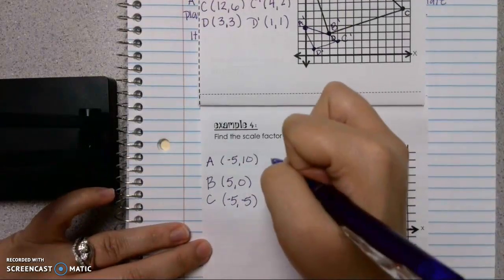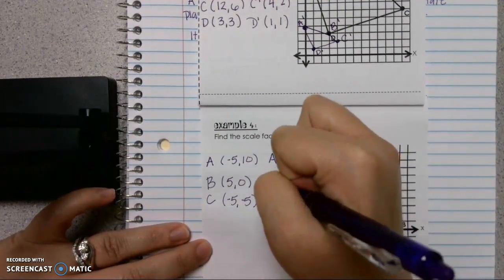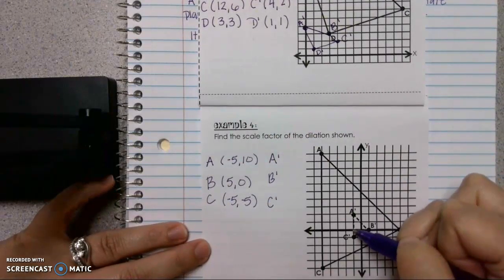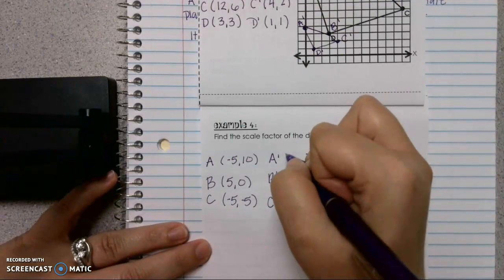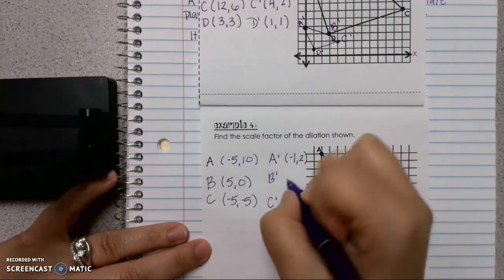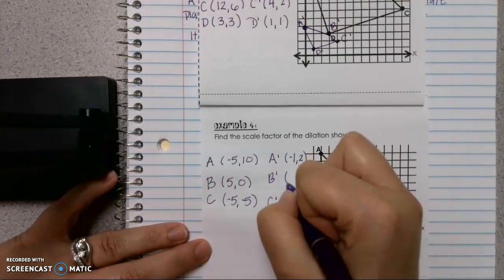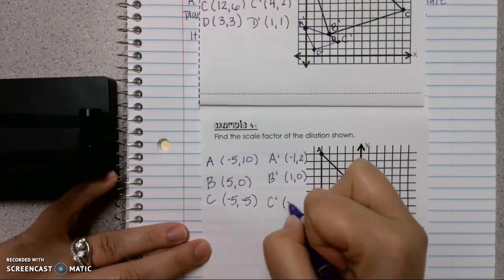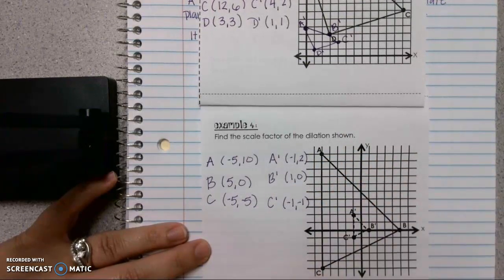Then we have to look at our new ordered pairs and find out what we multiplied by. A prime is at (-1, 2). B prime is at (1, 0). And C prime is at (-1, -1).